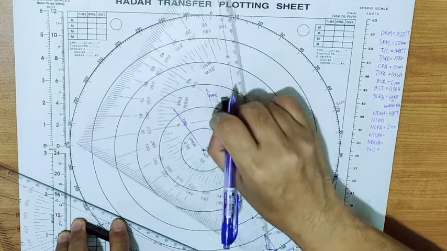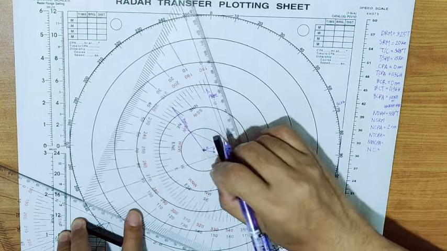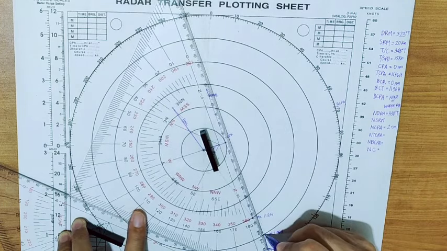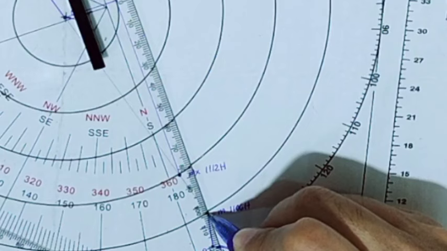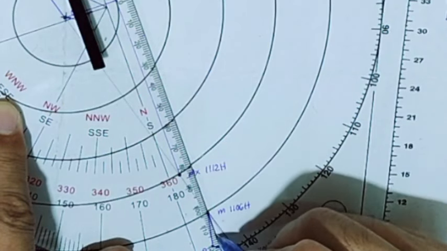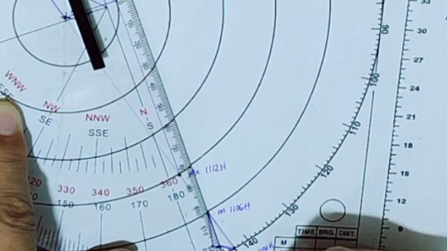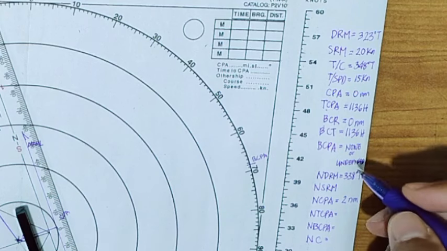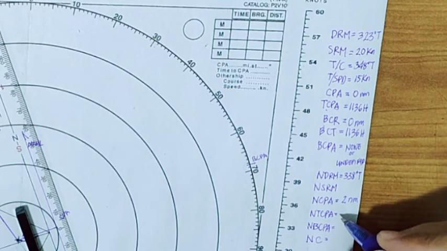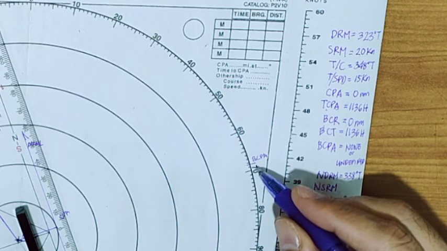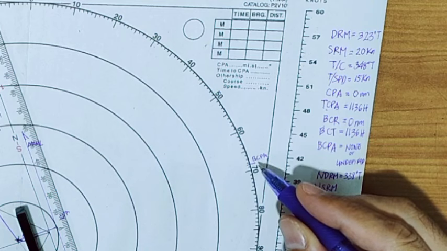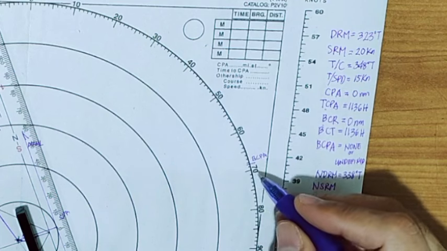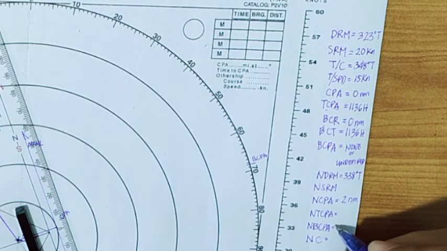Then do not move. Let's return. Transfer now your new DRM to M. Then draw a line. There. So your BCPA is this. We mark it already. That is 068.5. And then write it here.